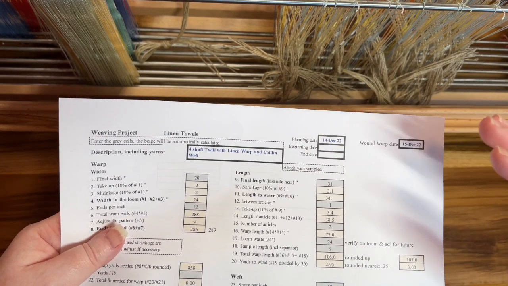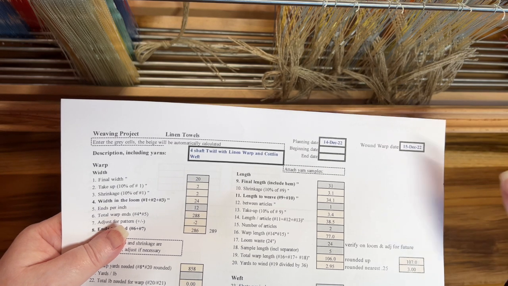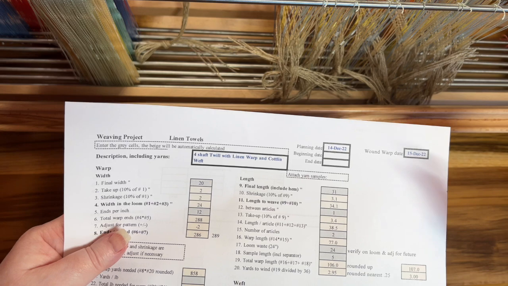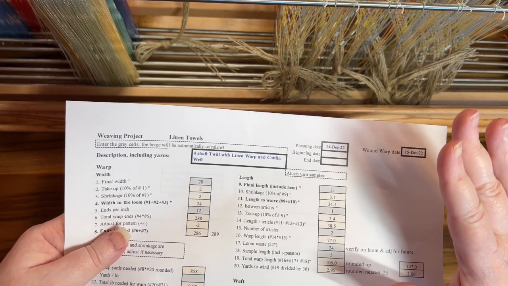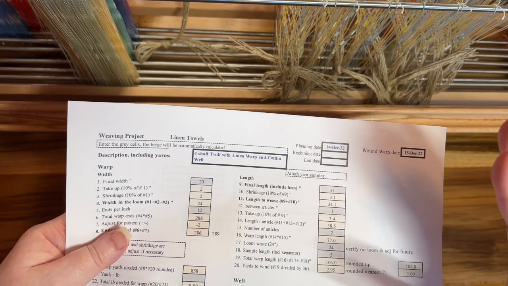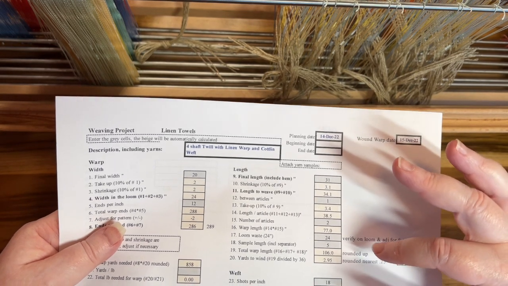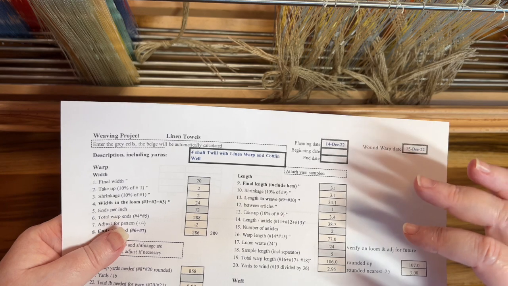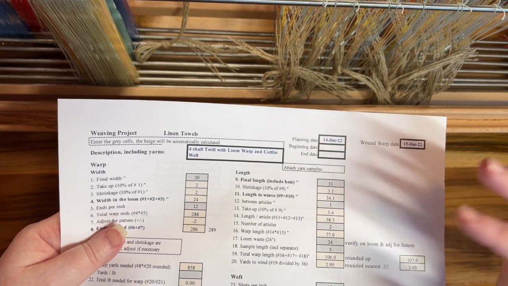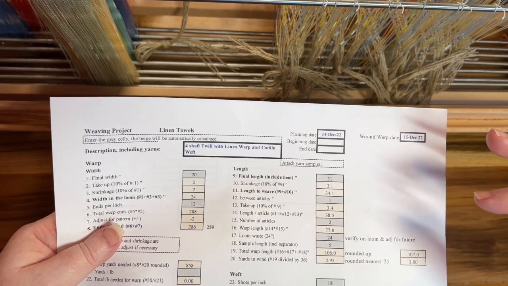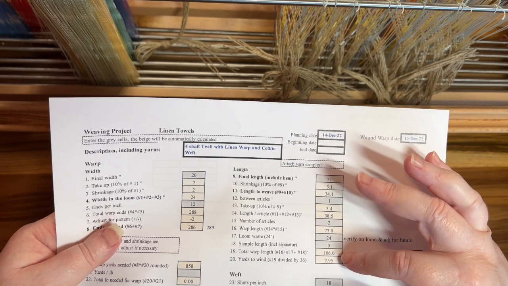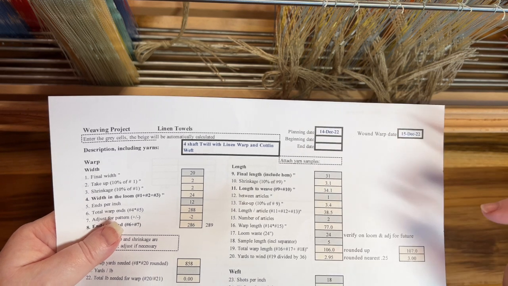Now, if my sample's going really well, like my heddles are all threaded correctly, I don't have any issues with the sheds, then I probably won't do a full 5 inches. I might do 2 or 3 because I don't need a real big sample to put in here. So my total warp length is now 106 inches.